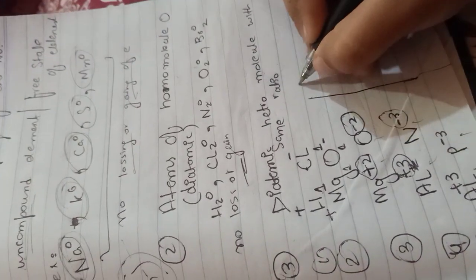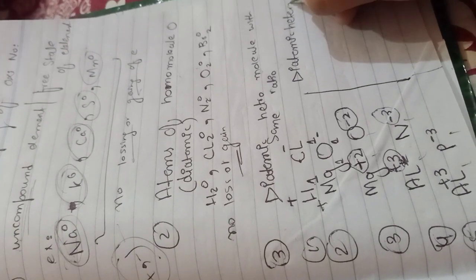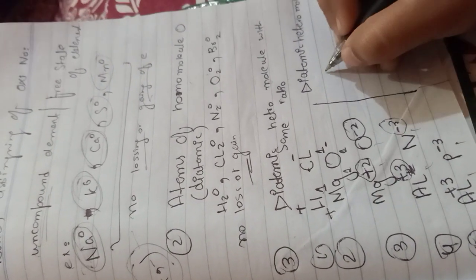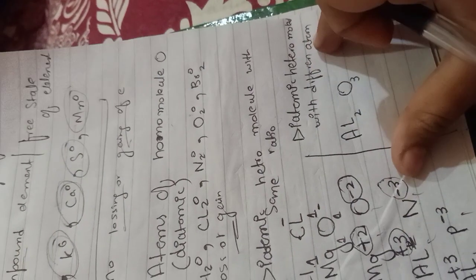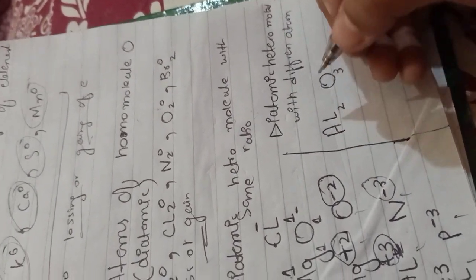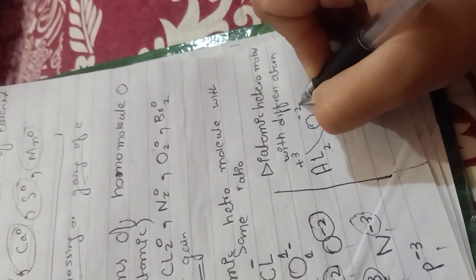The fourth rule is diatomic, hetero molecules with different numbers of atoms. Let's see how. For example, take Al2O3. As you all know, the first one will be positive, so if 3 is there, it will be positive 3. If 2 is there, negative 2 will be there.